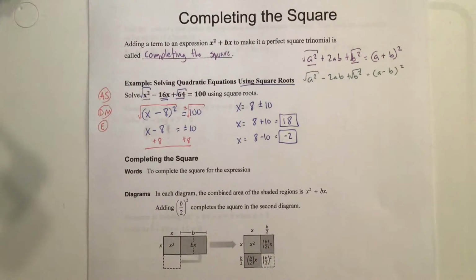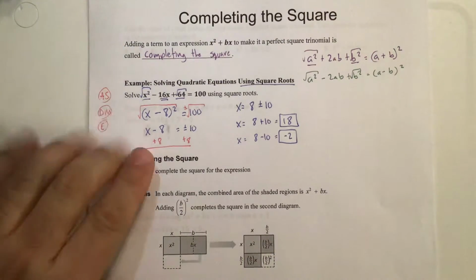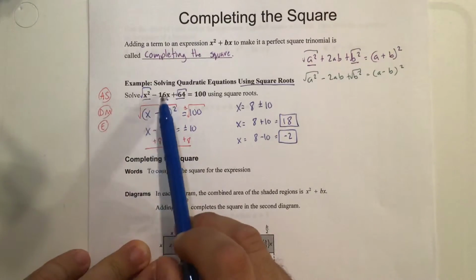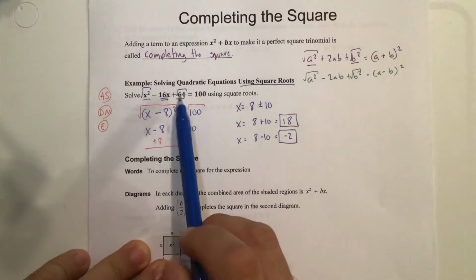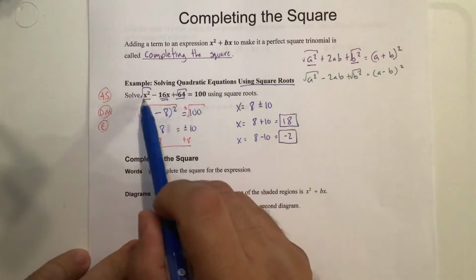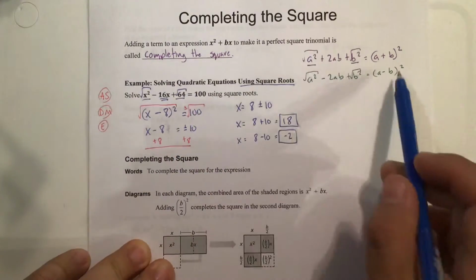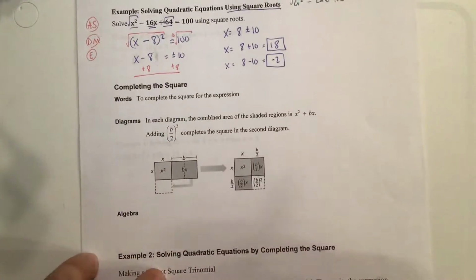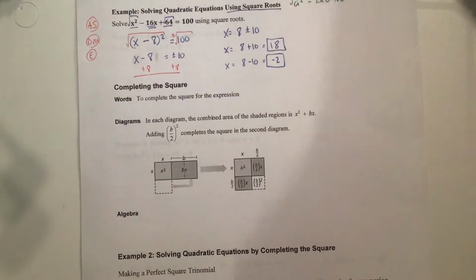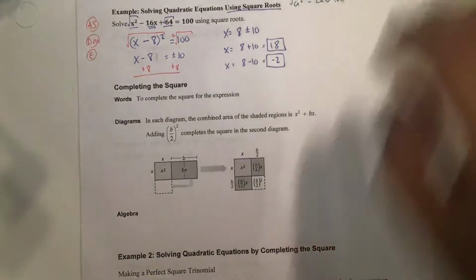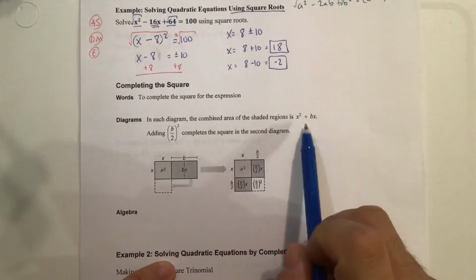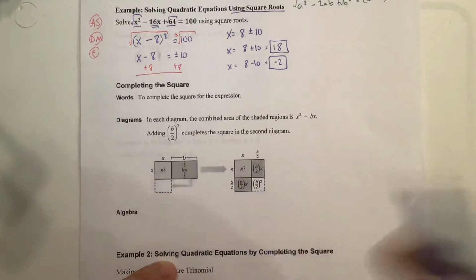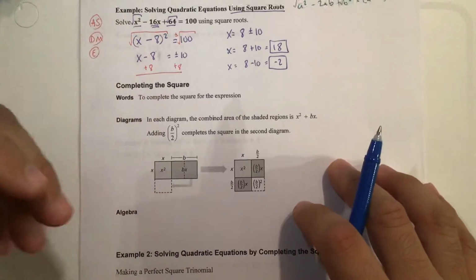Okay? Now, with the process that we're going to do, completing the square, we're going to be able to get our ax squared and our bx, but we won't have this c value that's perfect, right? So the goal of today is to force this property to happen every single time. That method is called completing the square. All right, so we'll take a look at this right here. It says to complete the square for the expression. In each diagram, the combined area of the shaded region is x squared plus bx. Adding b divided by 2 squared completes the square in the second diagram. Okay, so I'm just going to show you the process behind this.